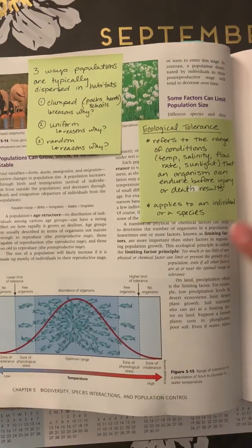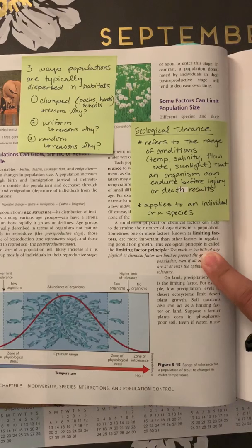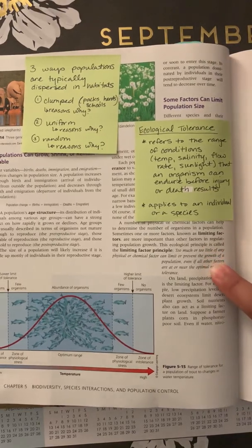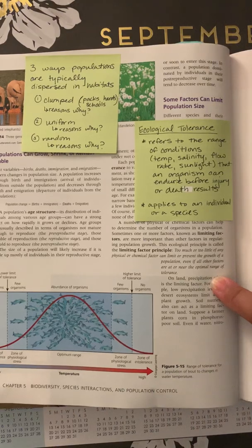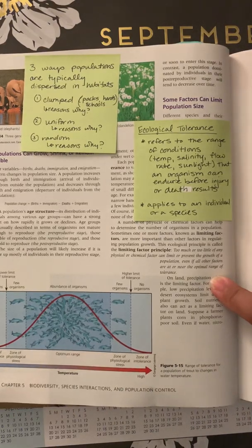So moving on to the next part, which is the limiting factors. Limiting factors are the things or the factors that are going to limit the size of a population.